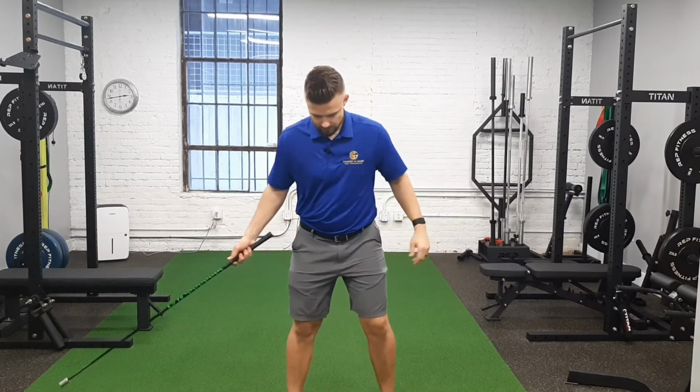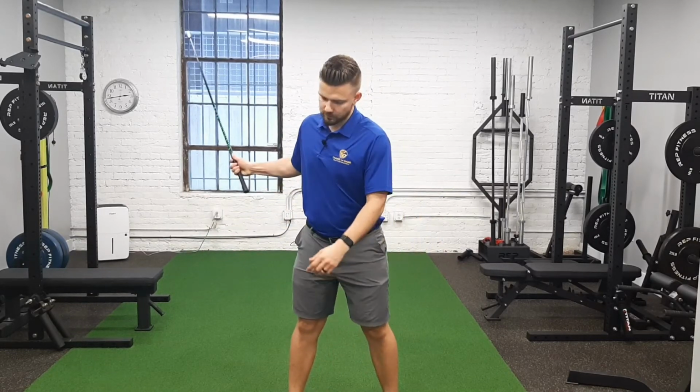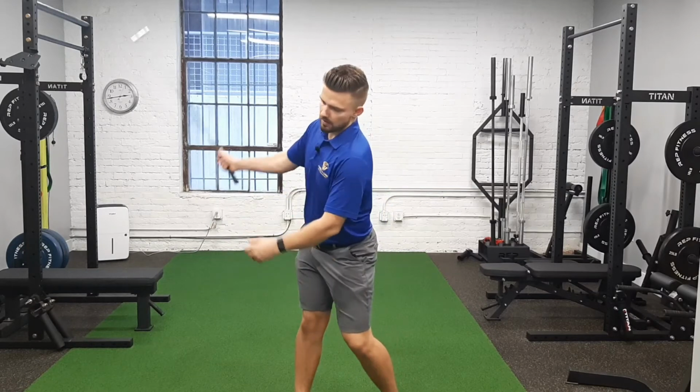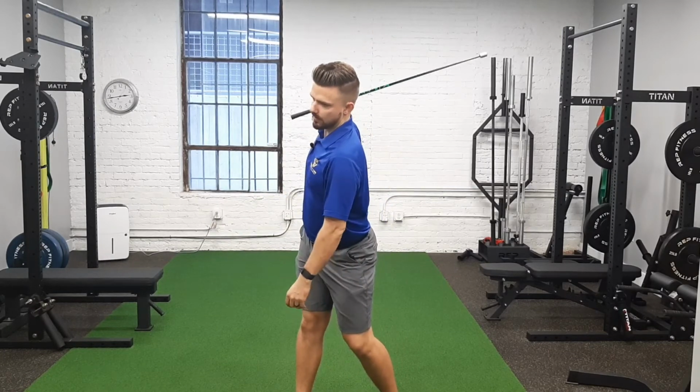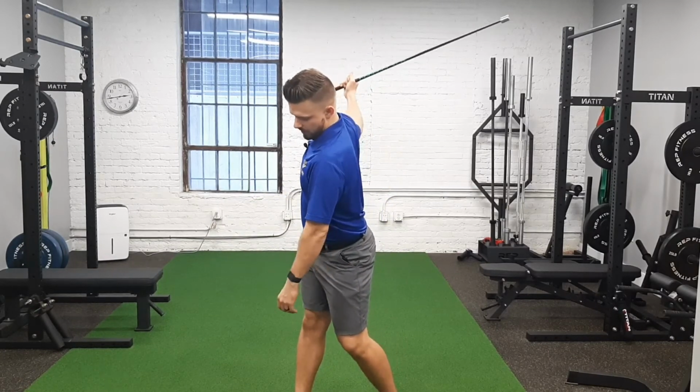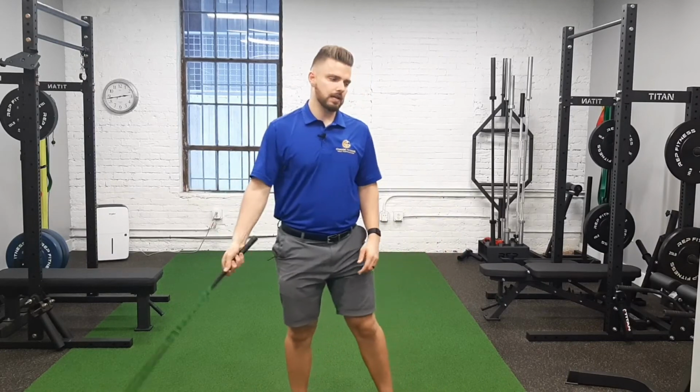And lastly, straightening the trail leg. So if we're straightening the trail leg, and this can either be in the backswing or on the downswing, again, we're talking about a lot of load into the joint that might be excessive.